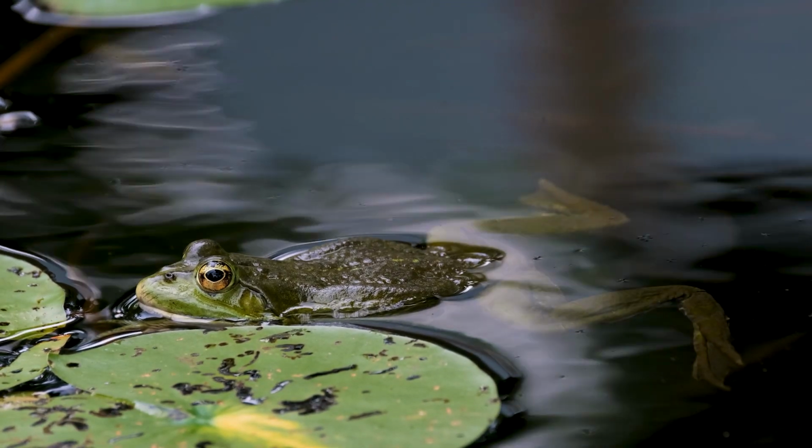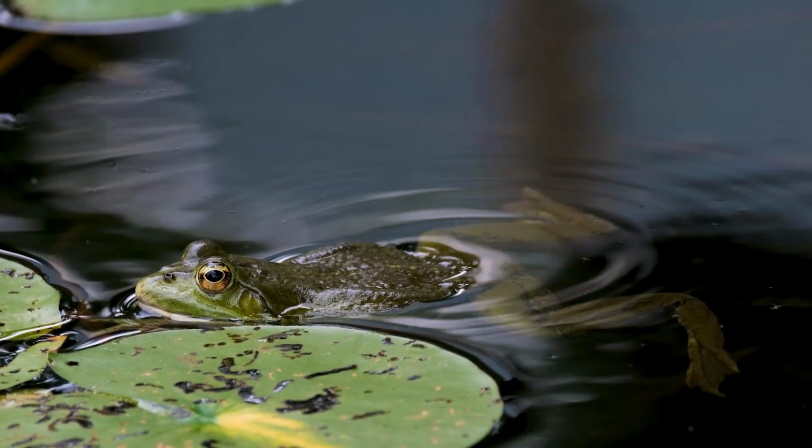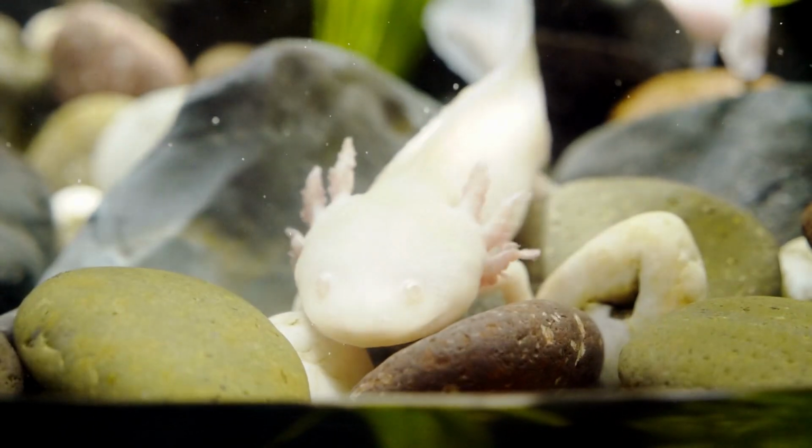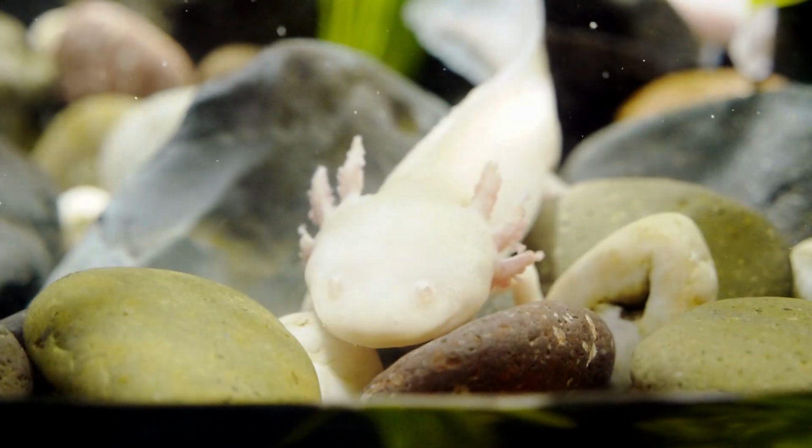Class Amphibia. Amphibians such as frogs, toads, and salamanders belong to the class Amphibia. They have several unique characteristics such as metamorphosis. Amphibians undergo metamorphosis, transitioning from aquatic larvae to terrestrial adults.